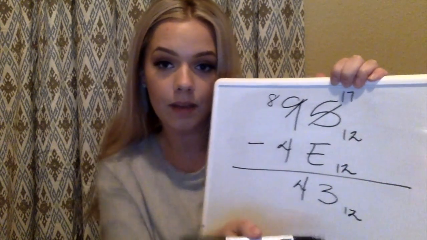You add 12 to that 5, so we would have 17 minus E, which is 14. 17 minus 14 is 3. 8 minus 4 is 4. And drop down your base. So your answer is 4, 3, base 12.